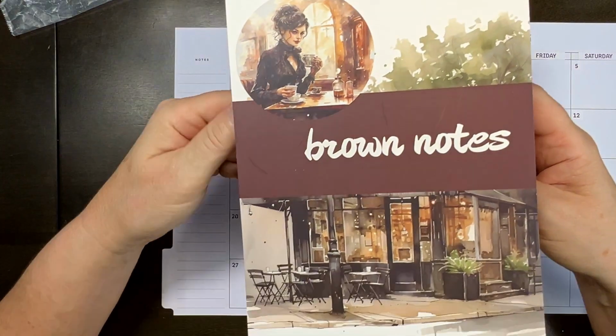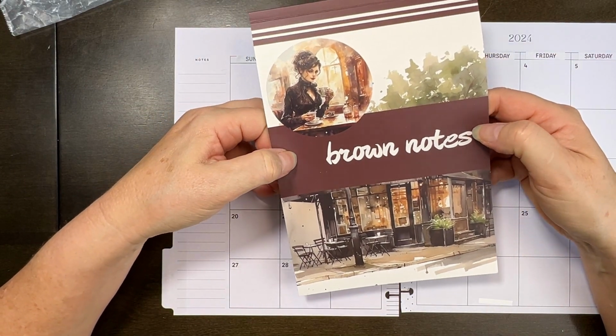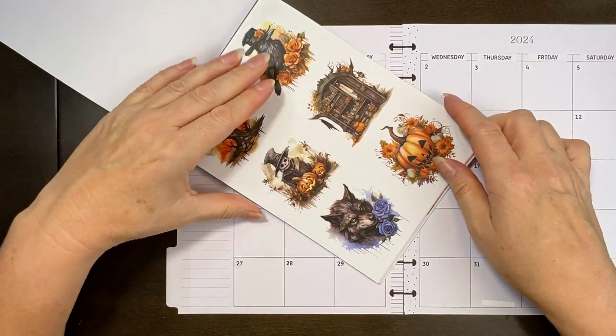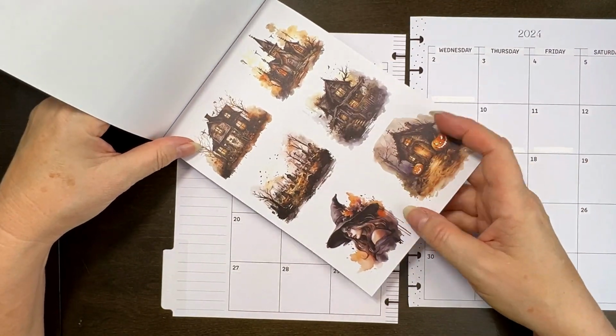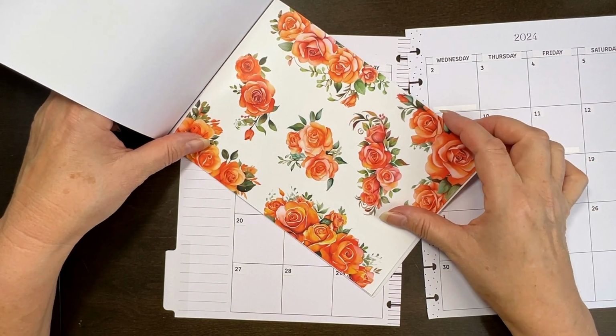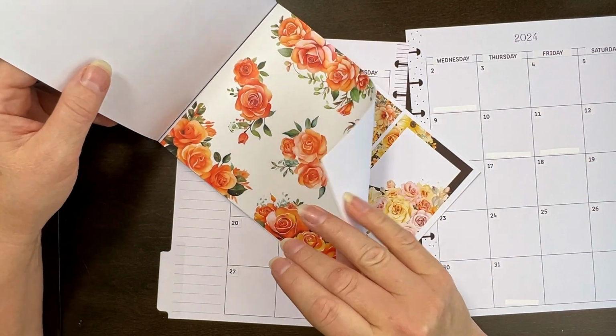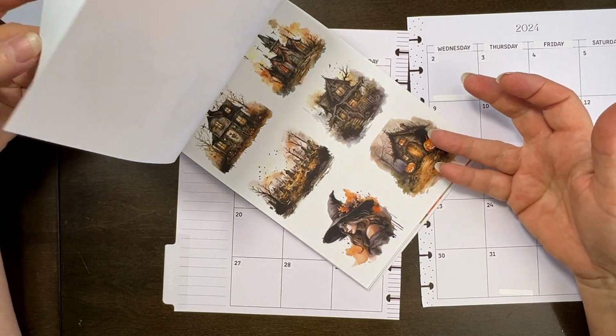Okay, so books that I'm going to be using. So this is from Soto Studios. It's called Brown Notes. It's got some spooky spooky houses and pictures. It's got some really bright orange flowers. I don't think I'm going to go with those orange flowers though.